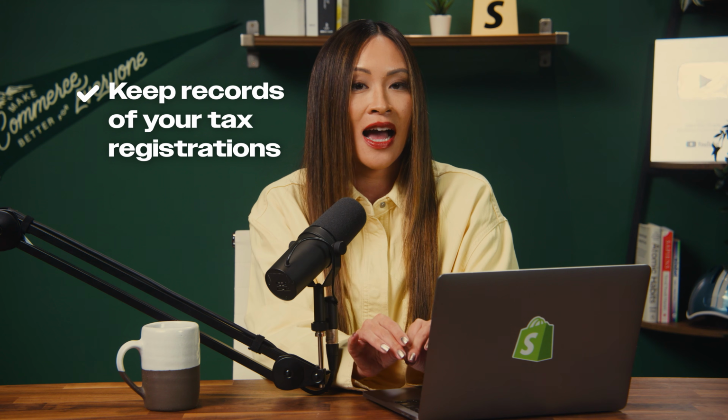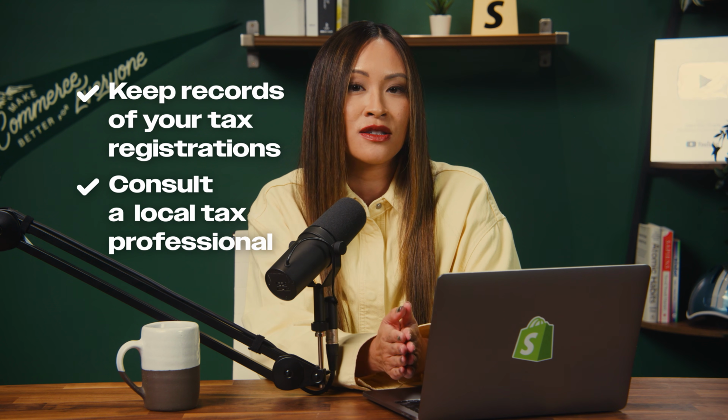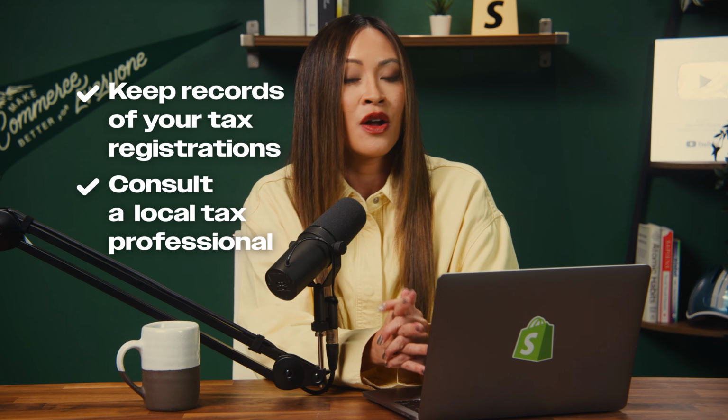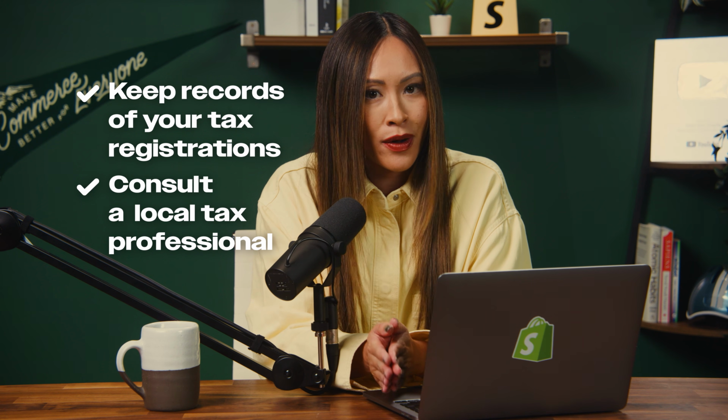Two final pieces of advice for future you. Always keep records of your tax registrations and always consult a local tax professional. Rules change constantly, and expert advice is so worth it.